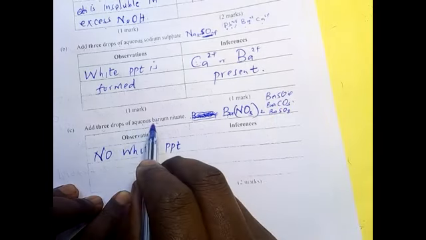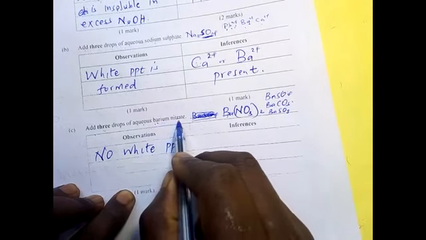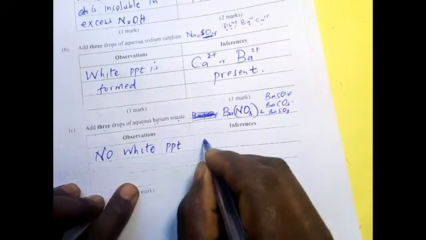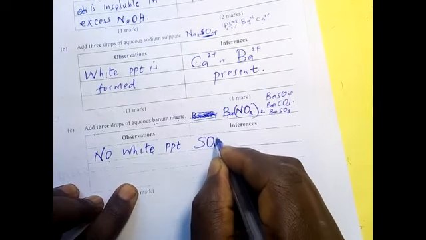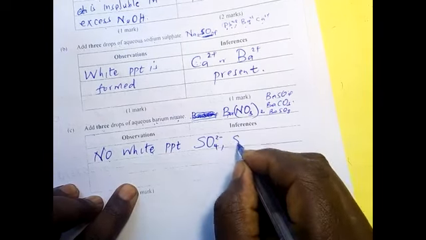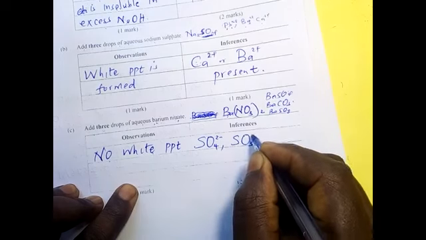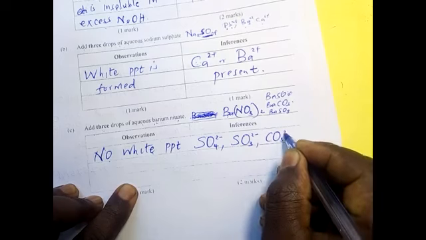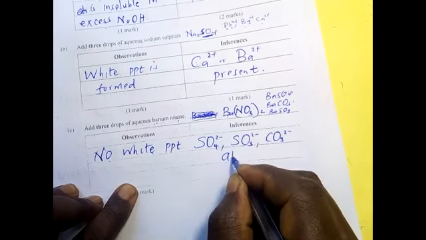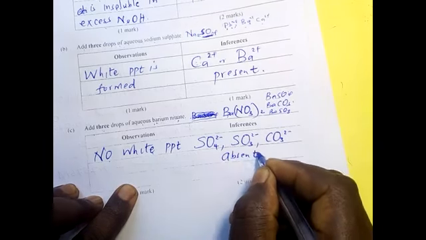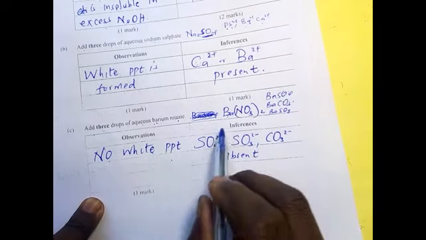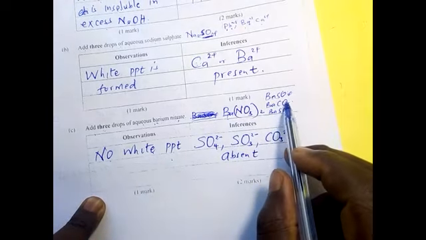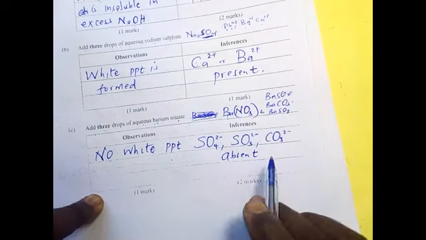But now, since there is no white precipitate, it means the sulfate, the sulfite, and the carbonate are absent. They are not there. Otherwise, if they were there, barium would form a white precipitate with them.